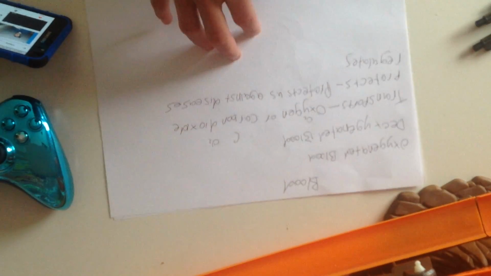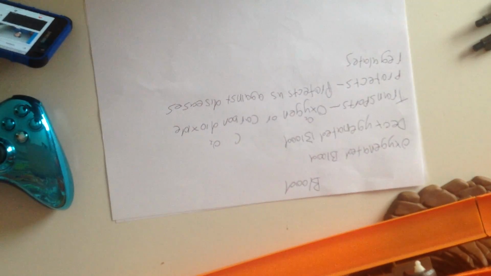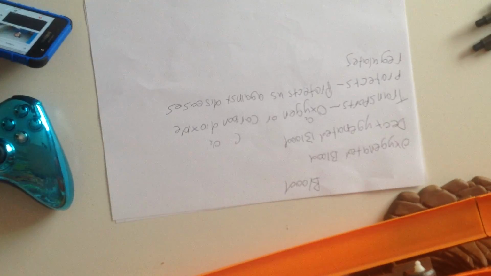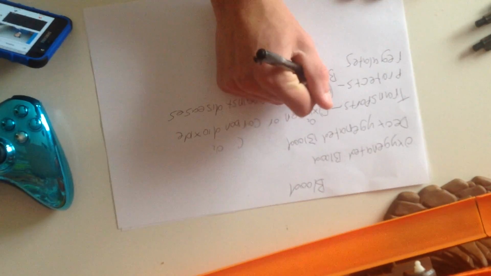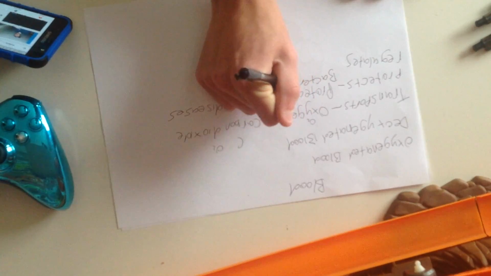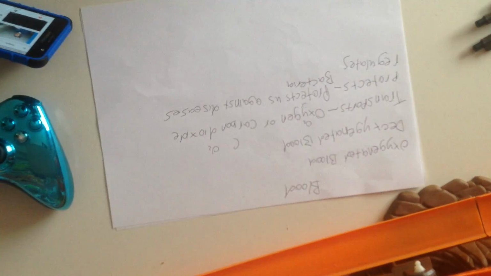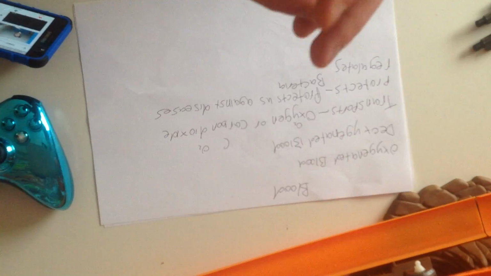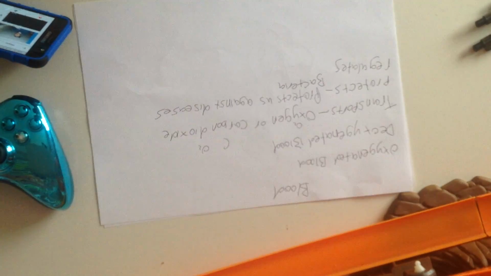So it protects us against diseases, and there are two different types of cells that cause diseases. There's bacteria, and there's something else that I don't like to remember. But this is the only important part, the bacteria. Because the white blood cells, they try to fight this bacteria that causes us to feel ill.